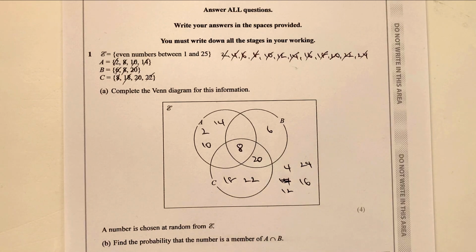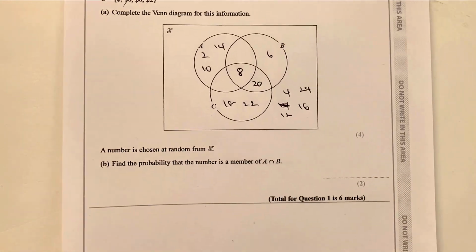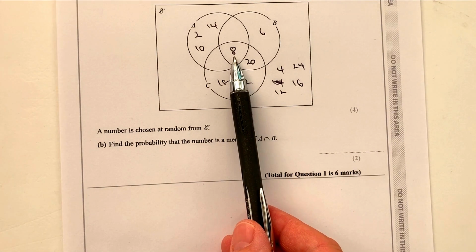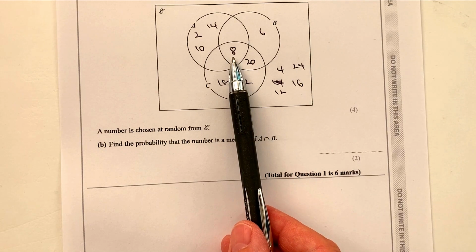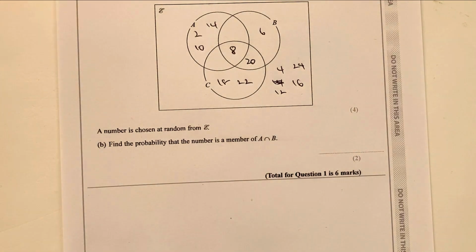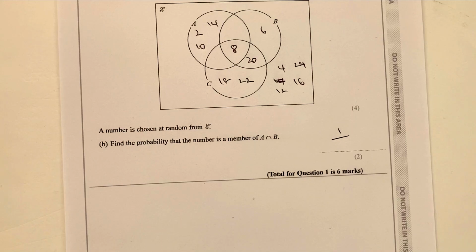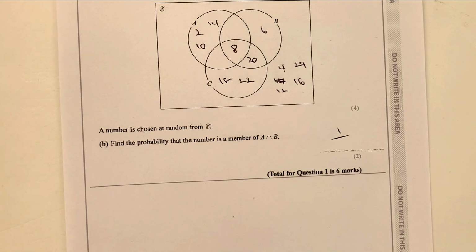Okay, so that will give you 4 marks. Let's have a look then at the probability. It's: find the probability in part B that the number which is chosen at random is a member of the set A and B. Well, the only member of the set that's A and B is this number here, which is just one number. It's not 8, it's just one number because we're looking at the probability. So it's 1 out of the total amount of numbers within the universal set.